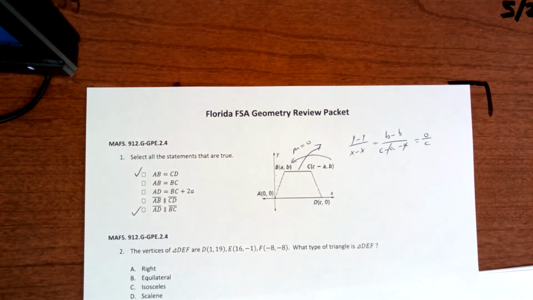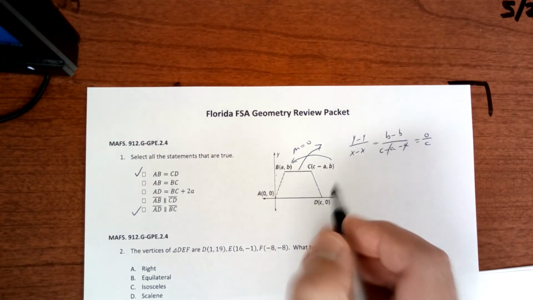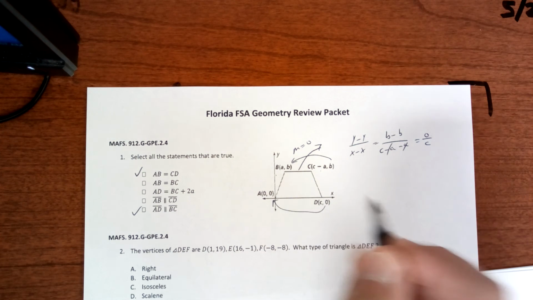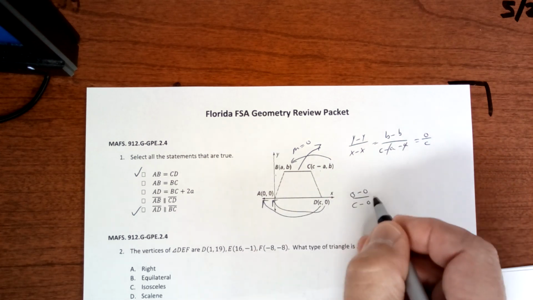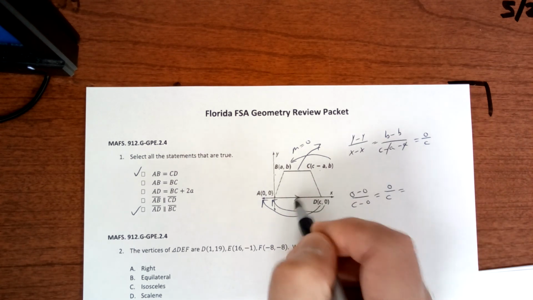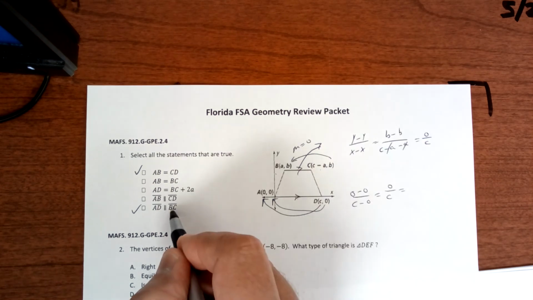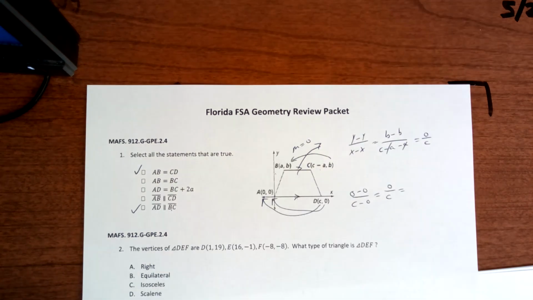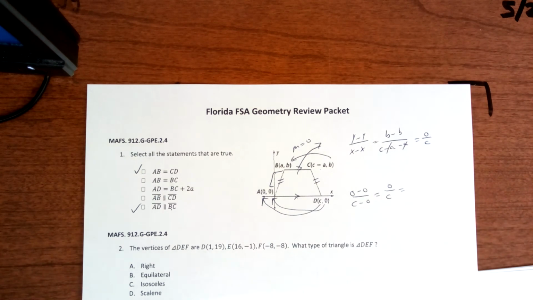Then you got to do the slope of this bottom one to find out what's going on here. So it's going to be y minus y, so it's 0 minus 0, and then c minus 0. And that gives you 0 over c. So here the slopes are both 0, so that makes this line parallel to that line. So we know that. And then you can do the distance formula from here to here to show that this is equal to this. All right, let's keep moving.